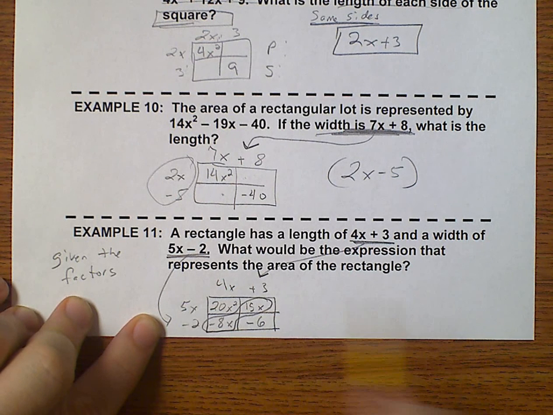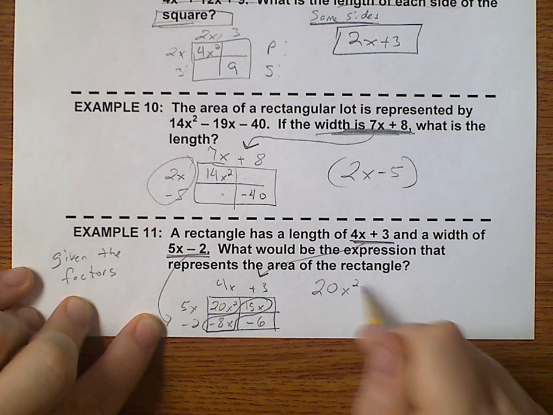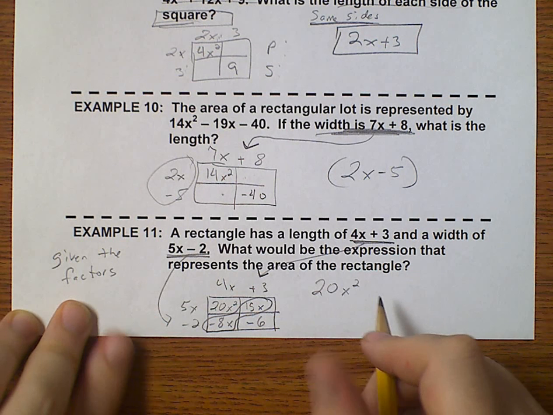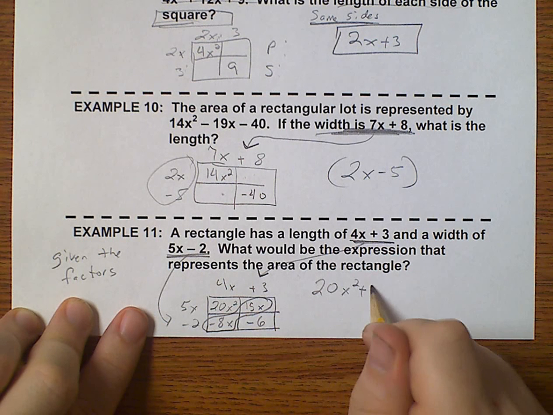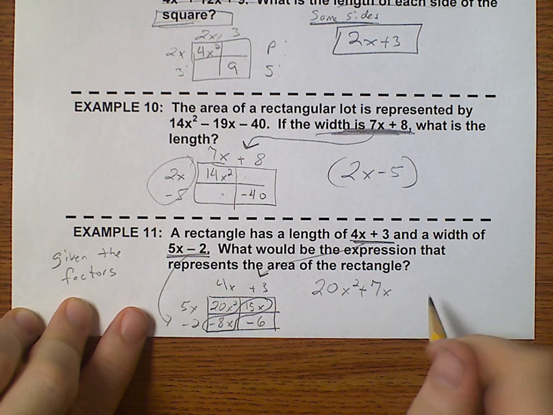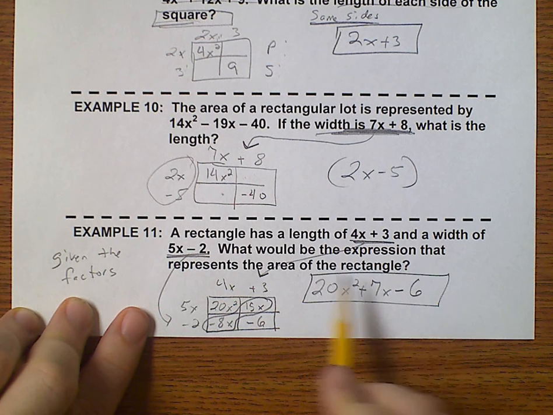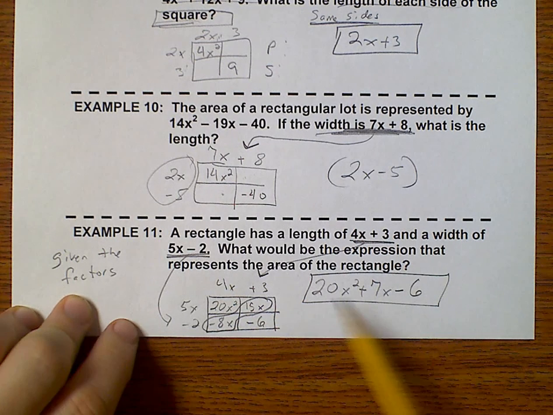Those two will combine, meaning we have 20x squared plus 7x, because negative 8 plus 15 is 7, minus 6. And this is our answer.